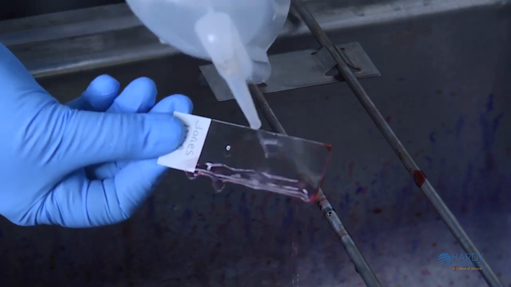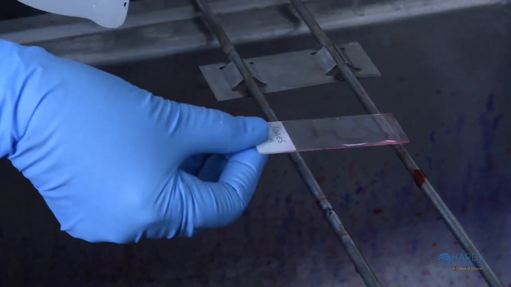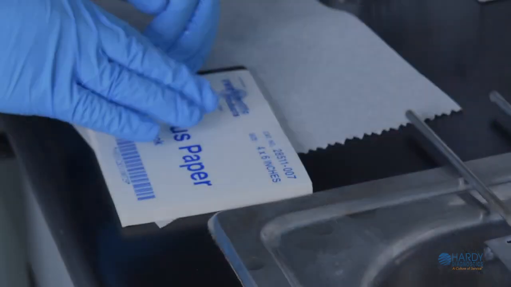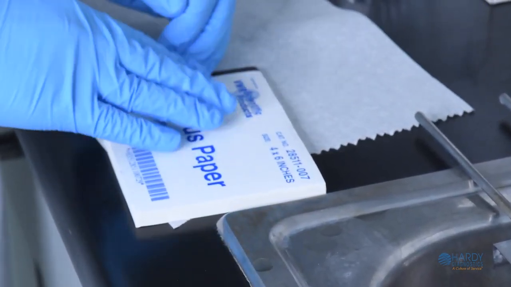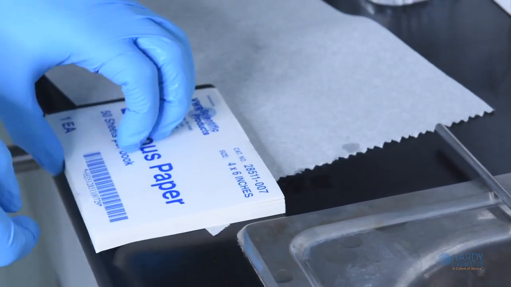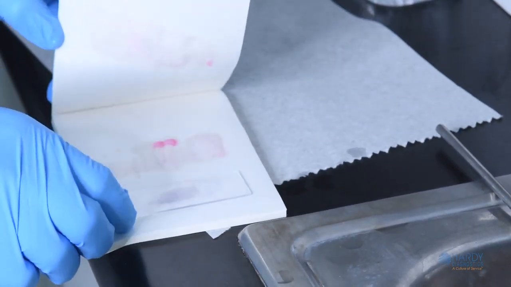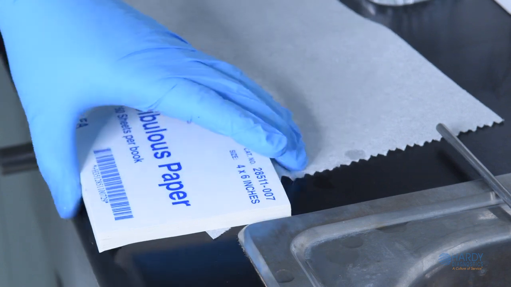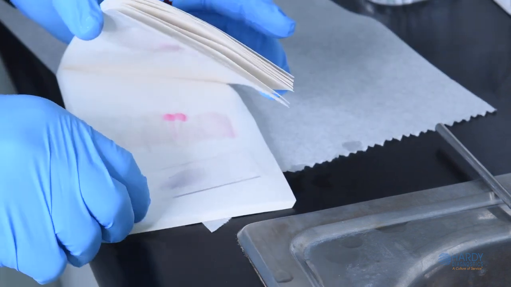Do not wash the slide excessively. Allow the slide to air dry by tilting it onto a paper towel or over a sink and allowing it to air dry. Alternatively, gently dry the slide by blotting it using a lint-free bibulous paper. Do not use a wiping motion, for this can remove the smear.